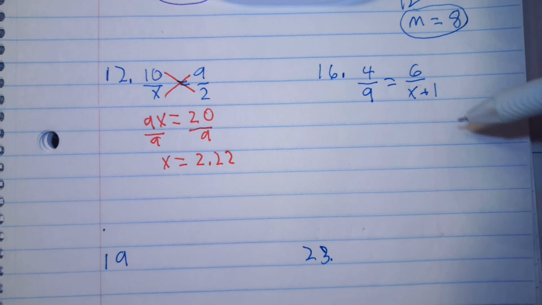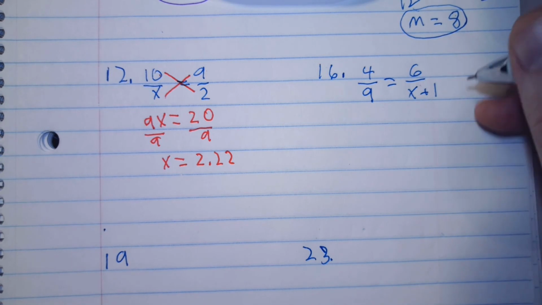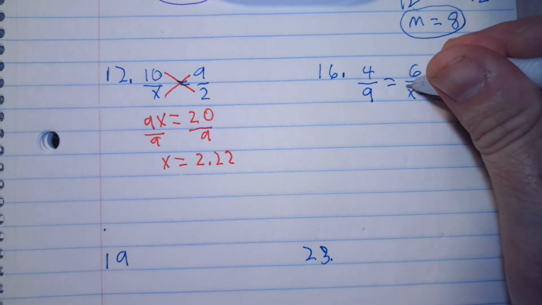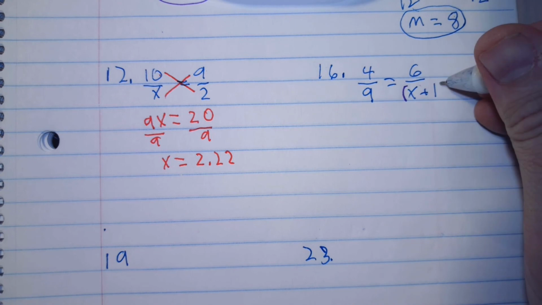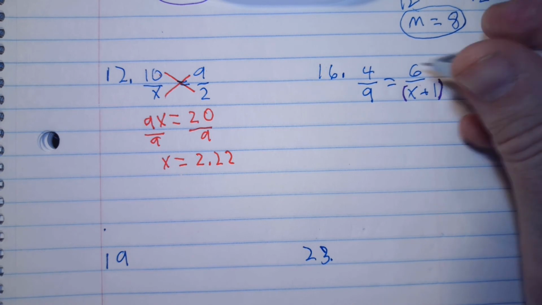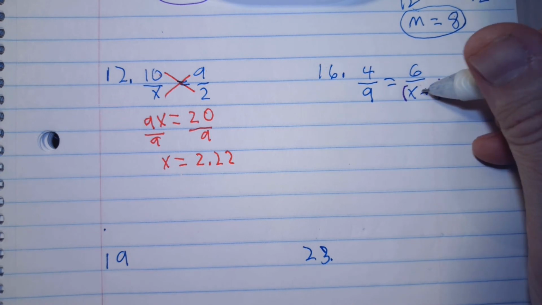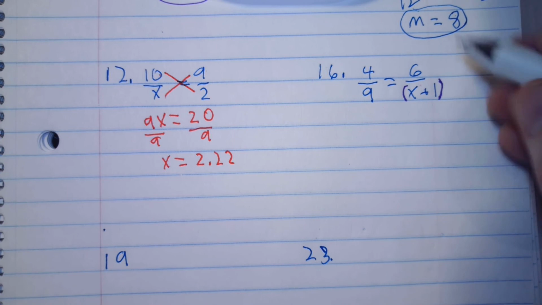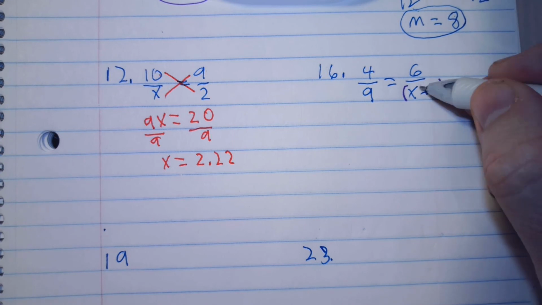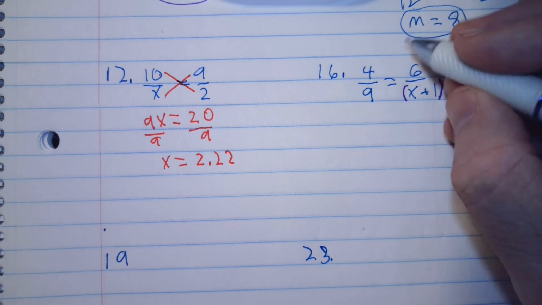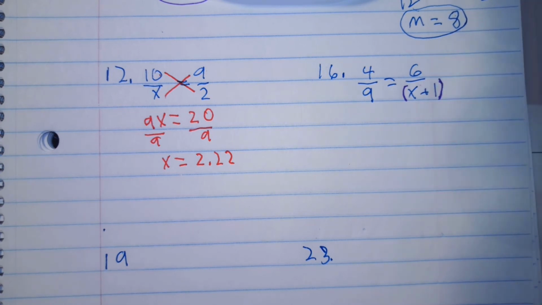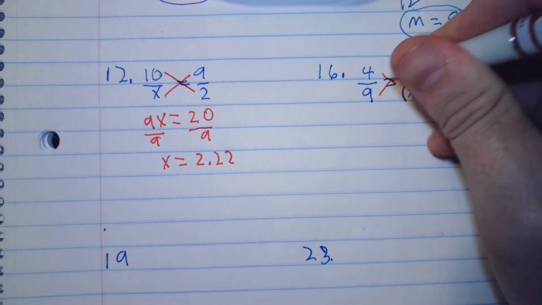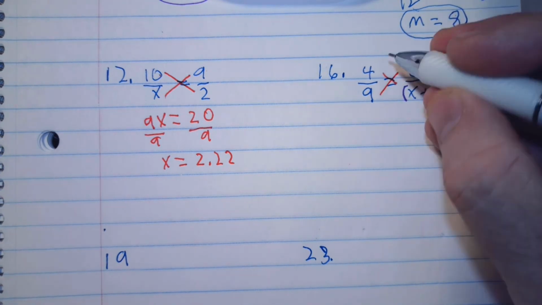This proportion. We're going to cross multiply again, but I'm going to do something before I cross multiply. I'm going to protect this. I'm going to put a little parentheses around this binomial. If you remember binomials from Algebra 1, we want to protect this because when we cross multiply, we need to use the distributive property.